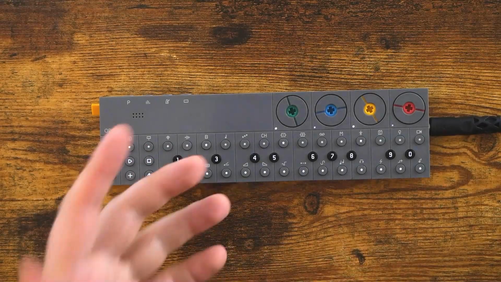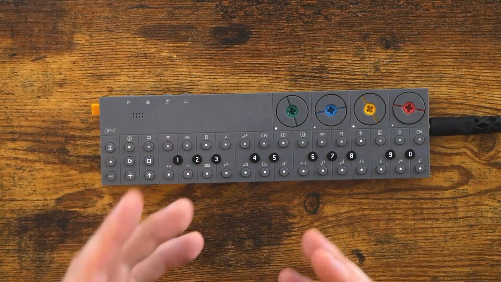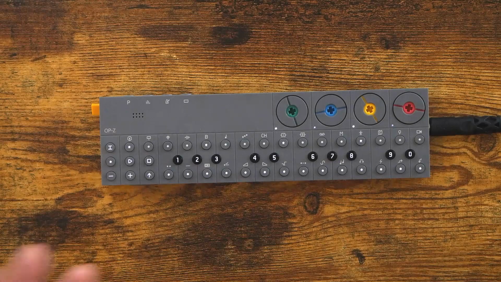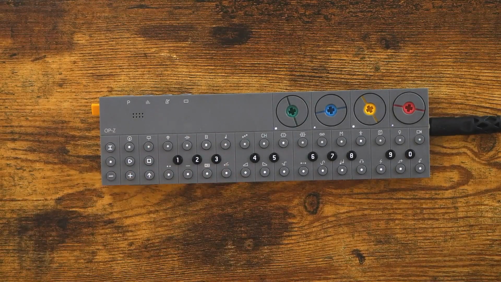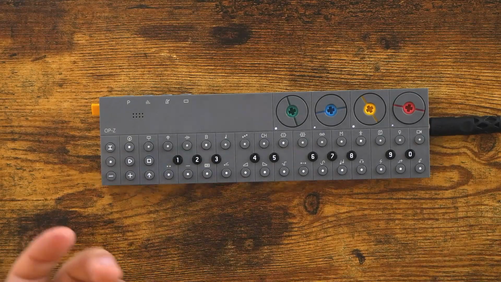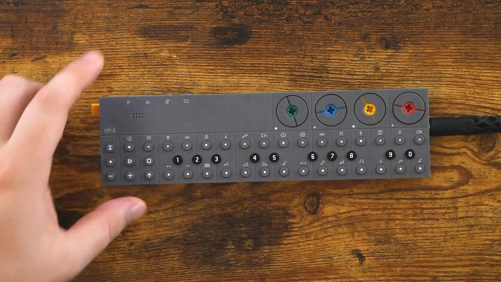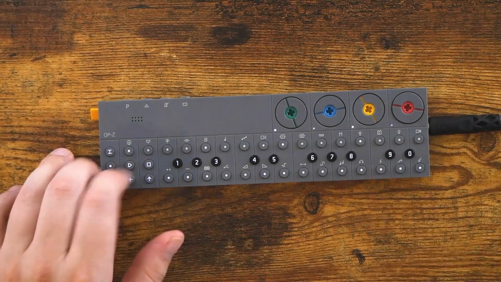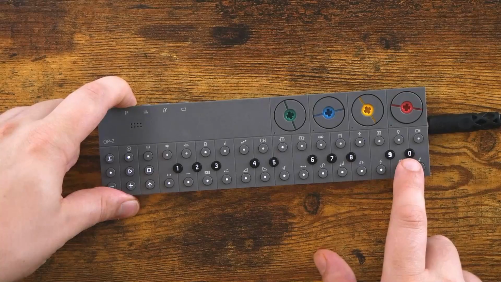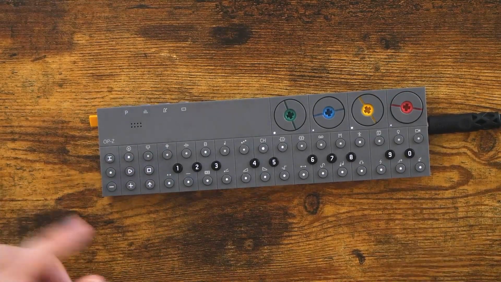Well, you can actually change your currently active project on the OP-Z seamlessly and in real time from your current project. It's really, really powerful and is something that I don't see discussed a lot on the OP-Z. So let's talk about how to do that. So I'm going to go to Project 9, which is empty, and then we're also going to take a look at Project 10, which is also completely empty.